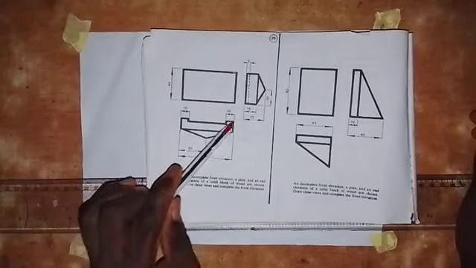We are going to make use of the dimensions to produce the orthographic views and complete the front elevation. Then at the same time we go on to produce the isometric view of the object, so that we can see how it will look in isometric form. So let's start and draw the orthographic views.